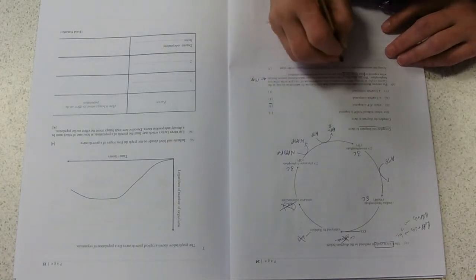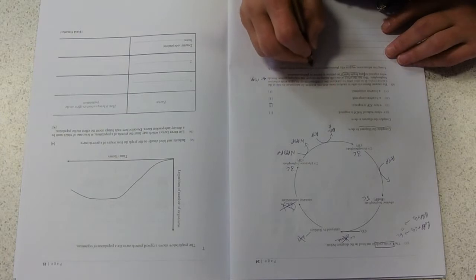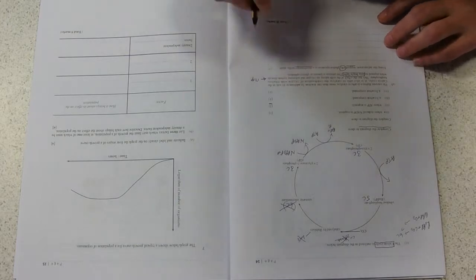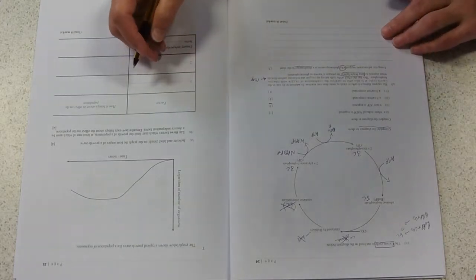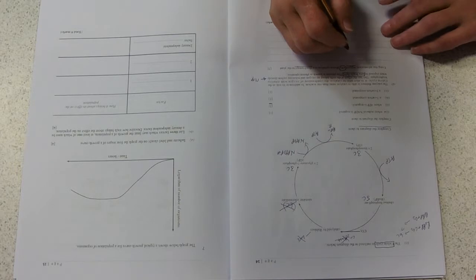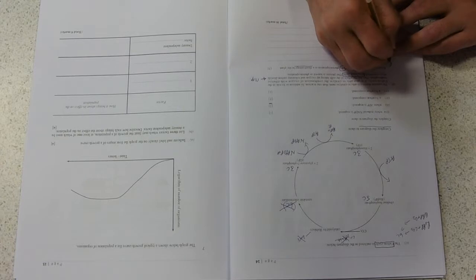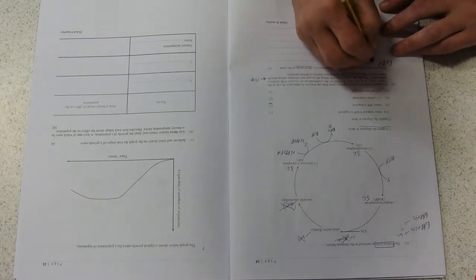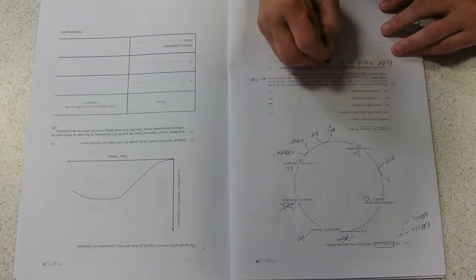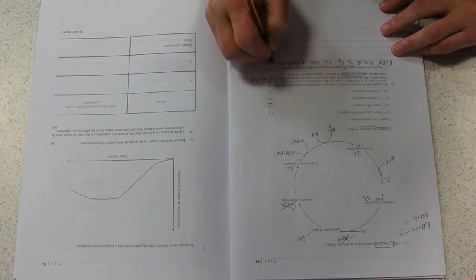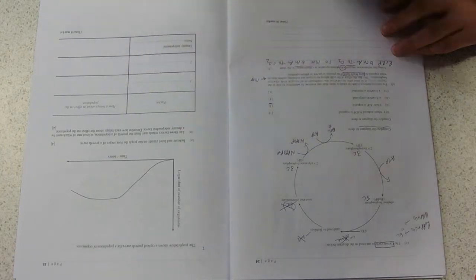Using this information suggest why this is a disadvantage. So, RuBP, so we'll start there. Bonds to oxygen, so less bonds to carbon dioxide. Makes sense, doesn't it?